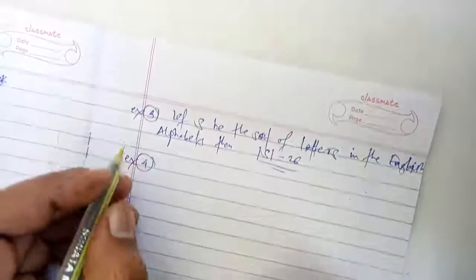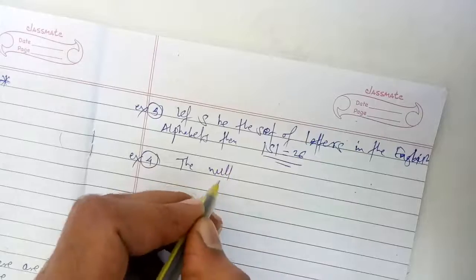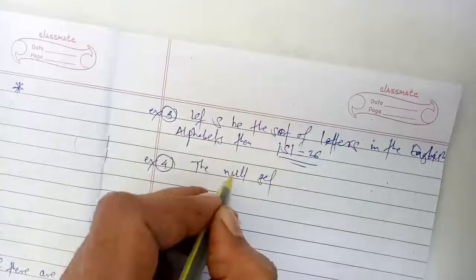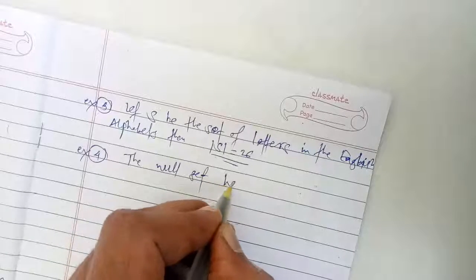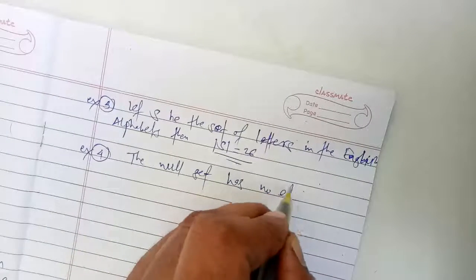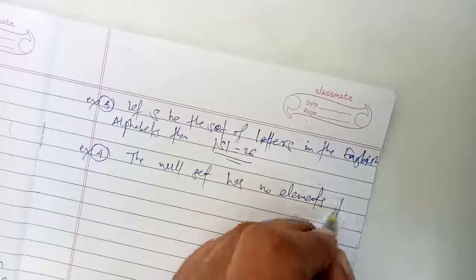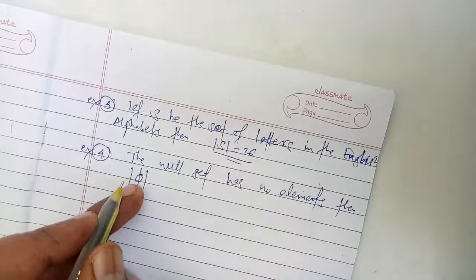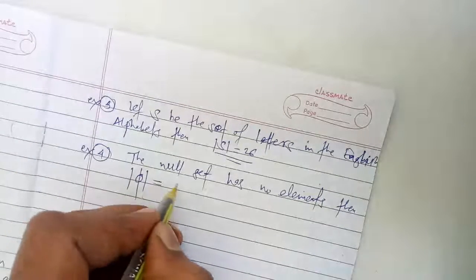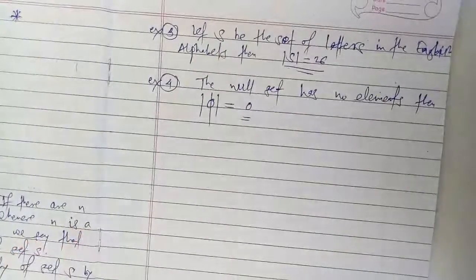Next example. The null set means the empty set. The null set has no element. No element means an empty set. Then the cardinality of the null set, that is the empty set, is 0.